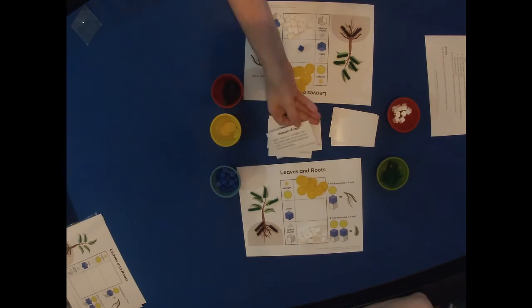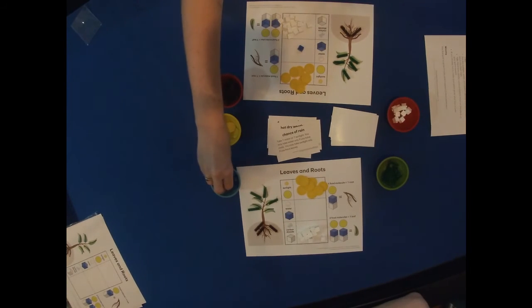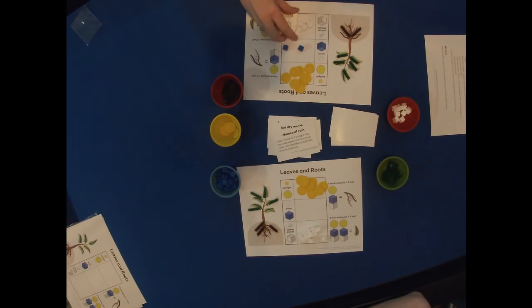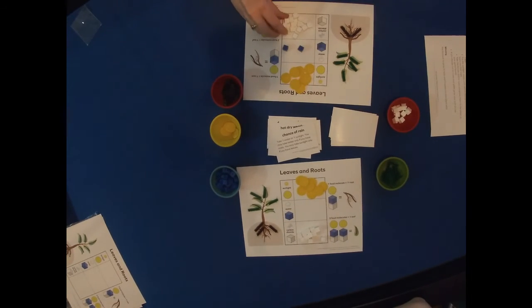Oh, chance of rain. Take 1 water or 1 sunlight. You may take water only if you have roots. You may take sunlight only if you have leaves. So I have both of those things, and I'm going to go with water. You sure? Okay. You have sunlight. Wait a minute. Because I forgot that you're just messing with my head. Okay. And I am going to make a root.